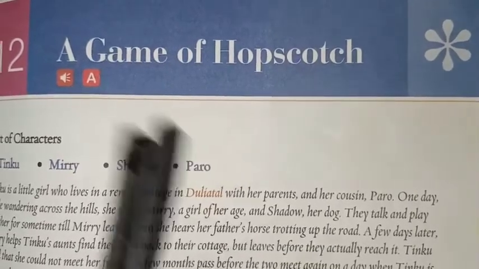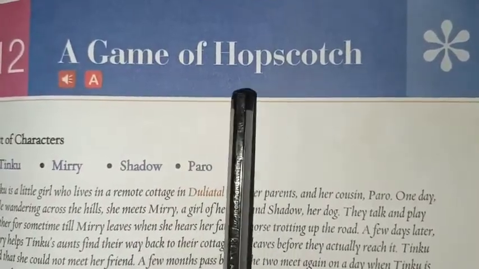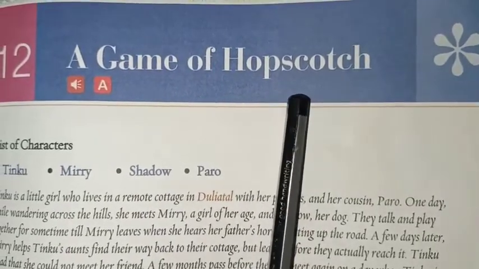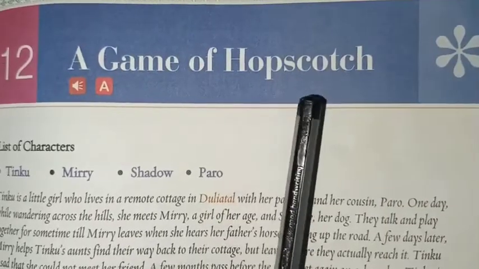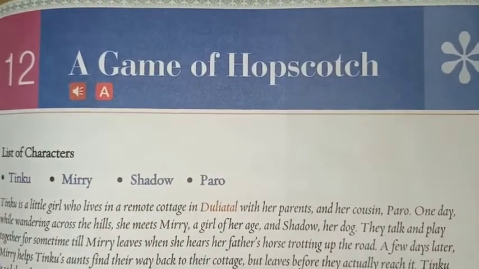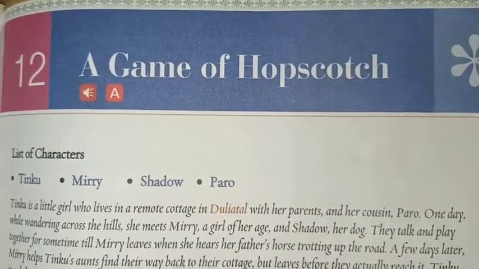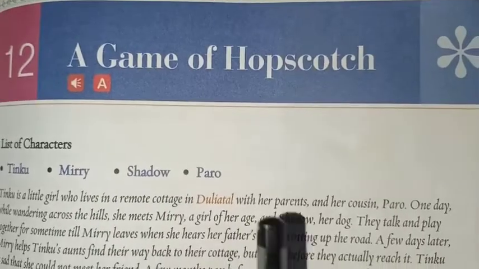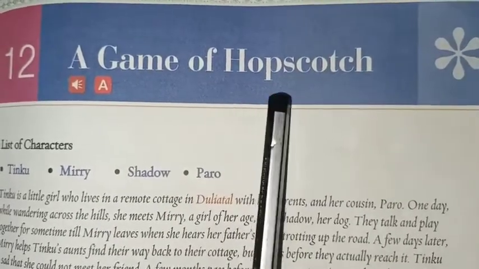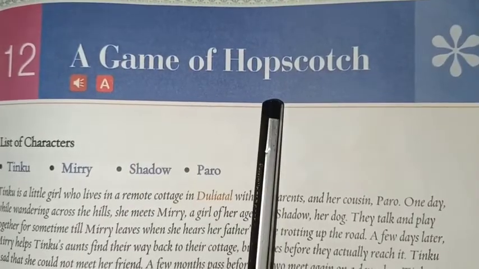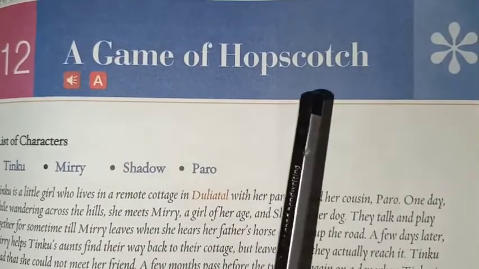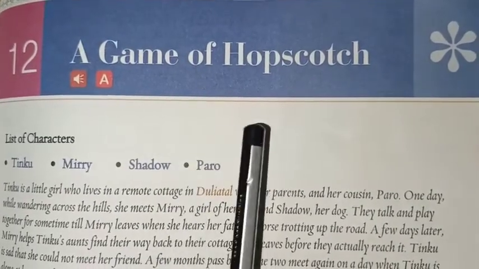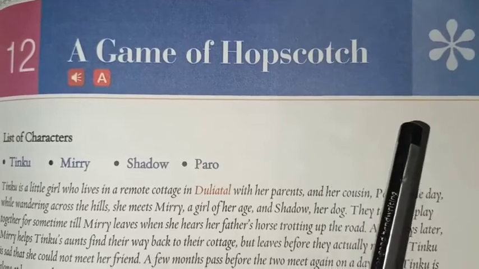Children, A Game of Hopscotch. The adaptation of this text is in the form of a play. Children, a play is a dramatic work that is written to be staged in a theater in front of an audience. You must have seen dramas performed on a stage or theater in front of lots of audience. So this text is also in the form of a play or drama.